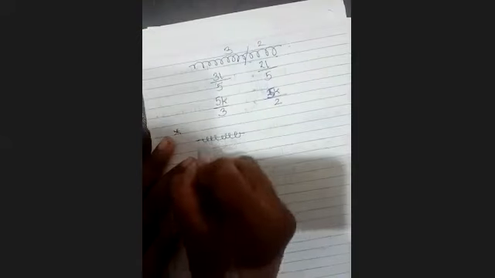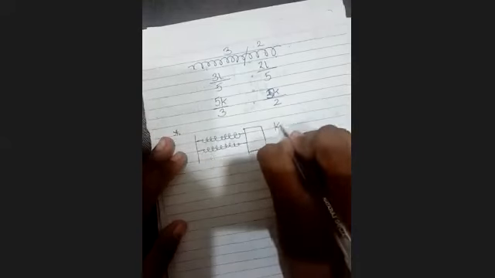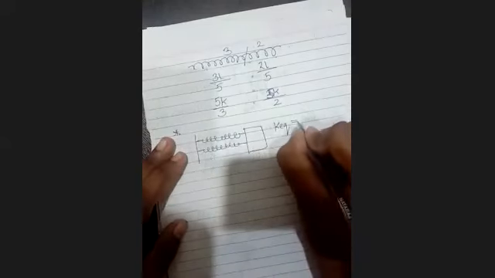Now we will see the combination of springs. When the springs are attached in parallel to an object, we take the equivalent as k1 plus k2. This is k1 and this is k2.